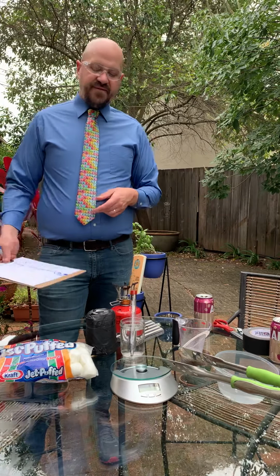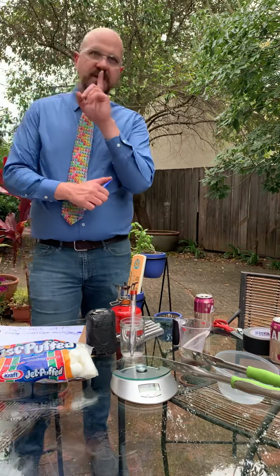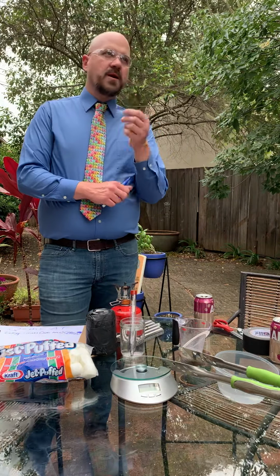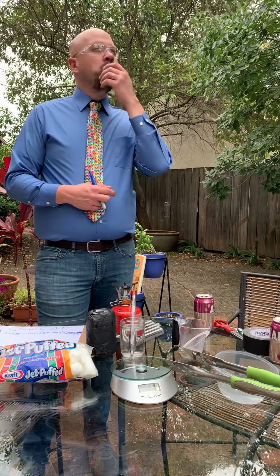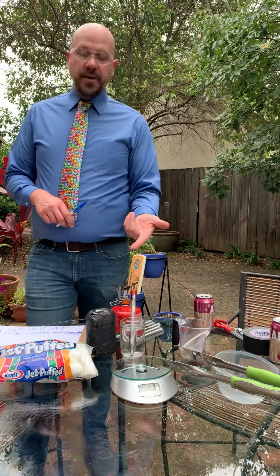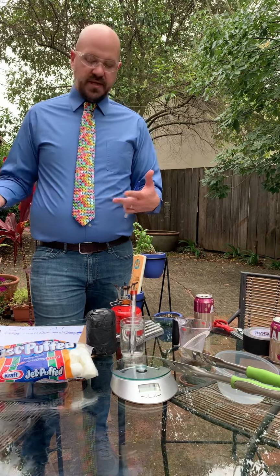So how can we fix that situation? How can we transfer all of the energy of a marshmallow to something where we can actually measure the temperature change? Well, why don't we use water and heat up the water and see how much the temperature changes in the water, and then we can measure the energy that way.